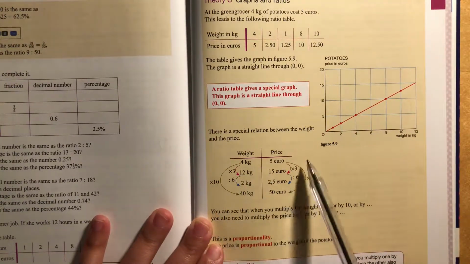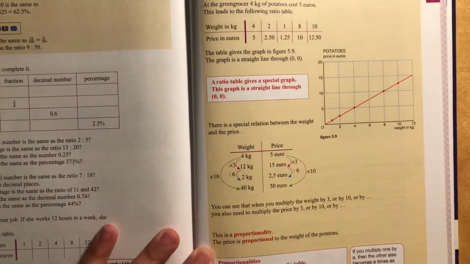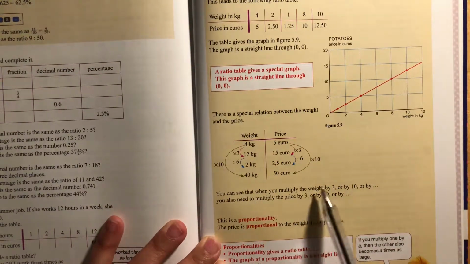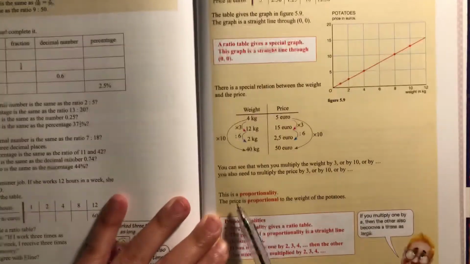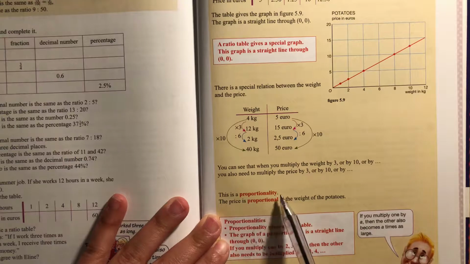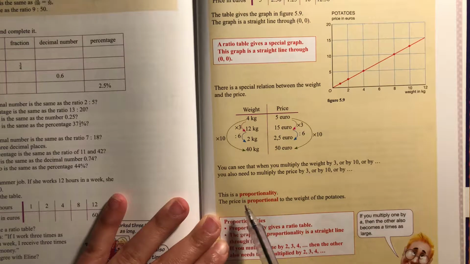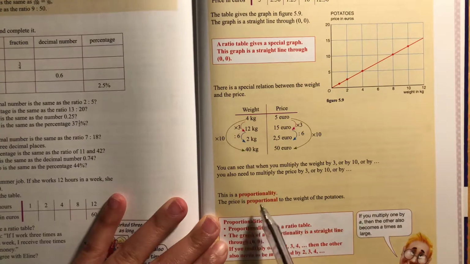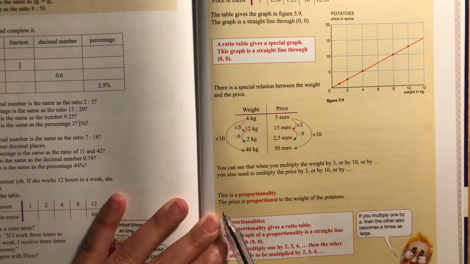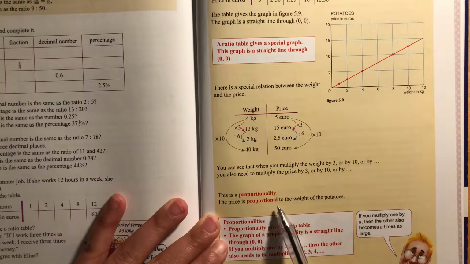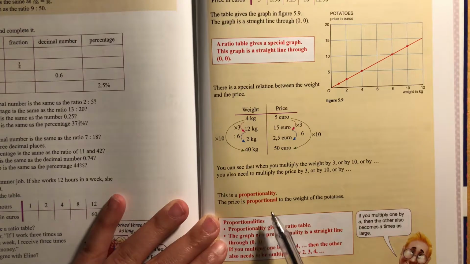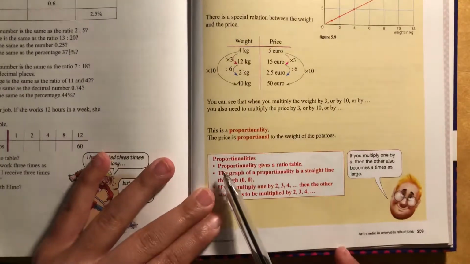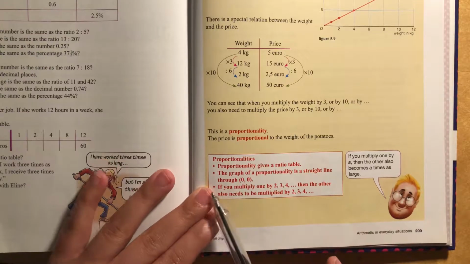So this is exactly what you've seen here in the ratio table. You can see that when you multiply the weight by 3, you always multiply the price also by 3. This is called proportionality. The price is proportional to the weight of the potatoes. In Dutch, you can say evenredig. De prijs is evenredig tot het gewicht van de aardappelen. Evenredig, okay? Proportional. So, evenredigheid, proportionality.